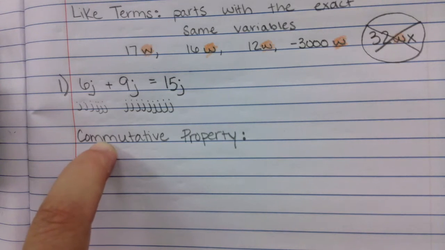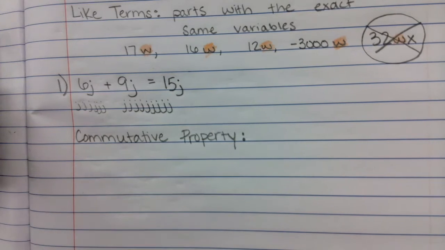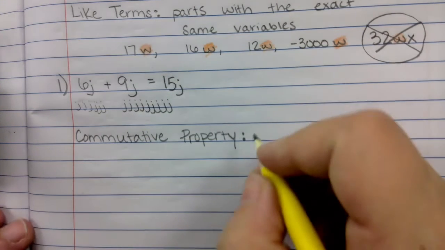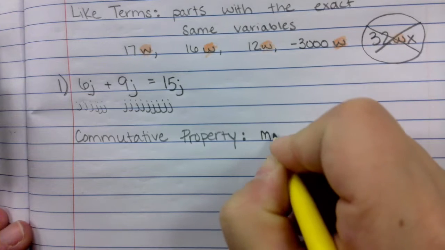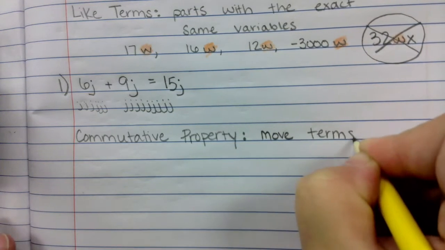Okay, commutative. So commutative means to move or to travel. So commutative means we're going to move terms around. And I'm just going to write move terms. So commutative means to walk around, move around, switch in different places.